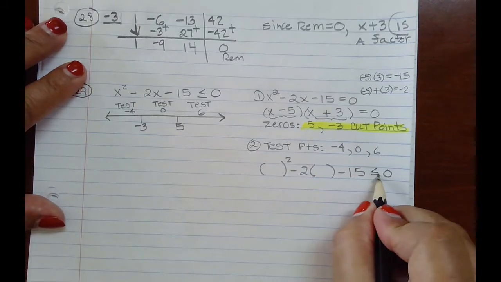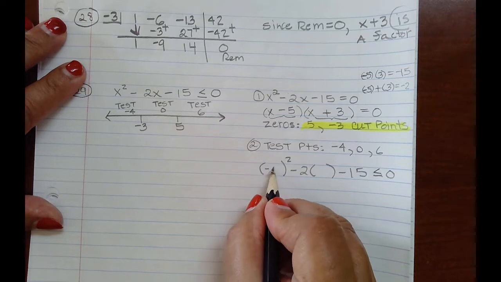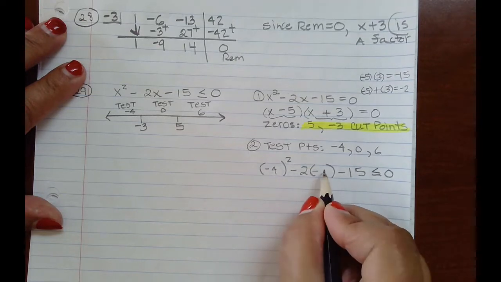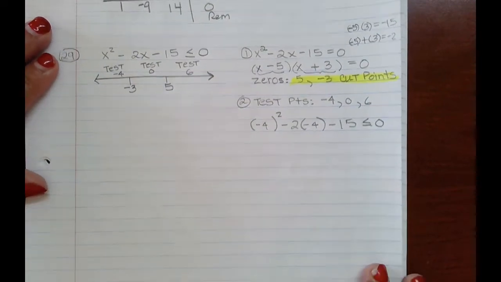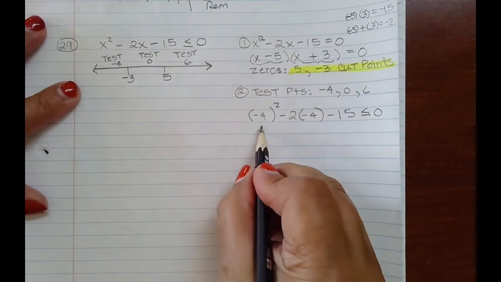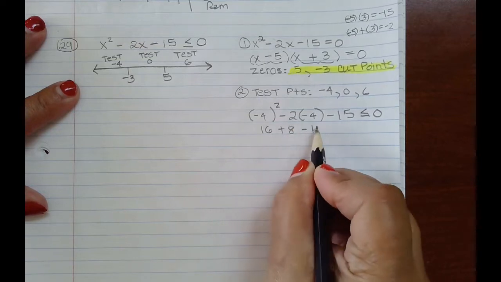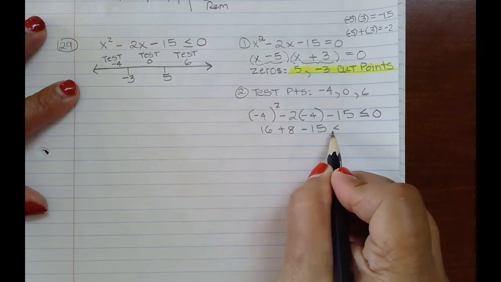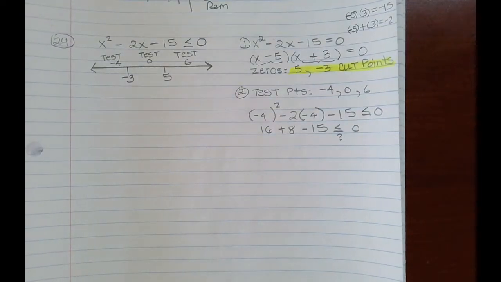And you can just keep reusing this if you want, just erase them. That's why it's good to work in pencil. So first I'm going to plug in negative 4. I'm just going to keep rewriting it so you have all of my work. So this will be 16 plus 8 minus 15. Is that less than 0? That's what you're asking yourself.